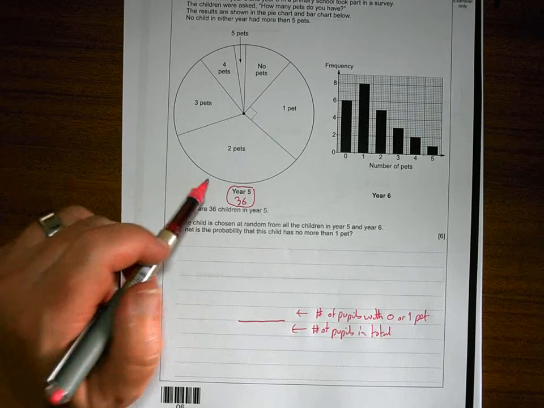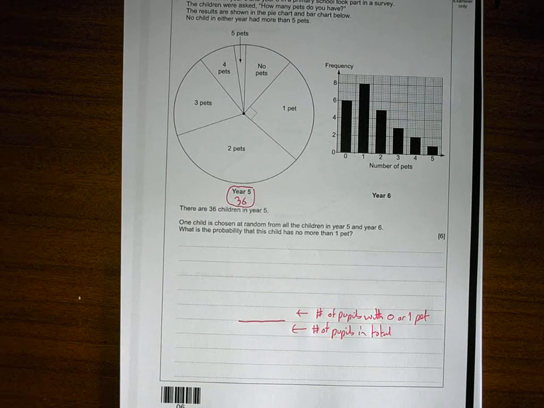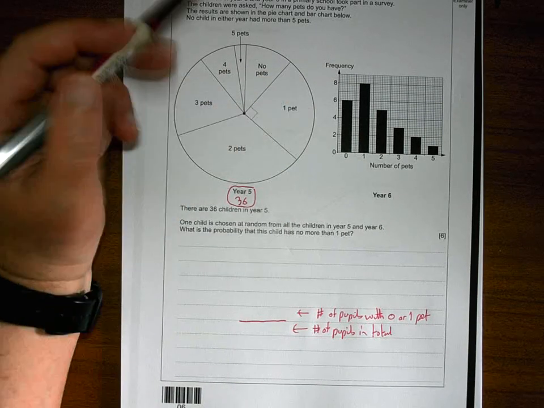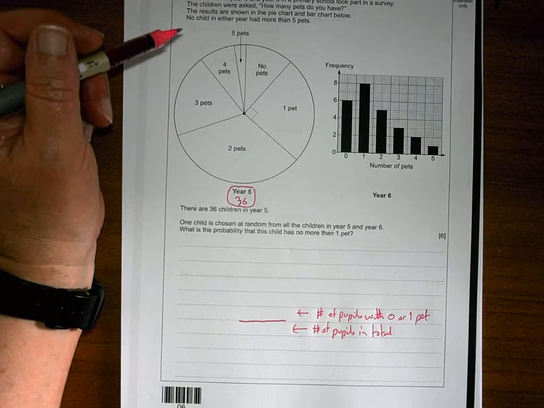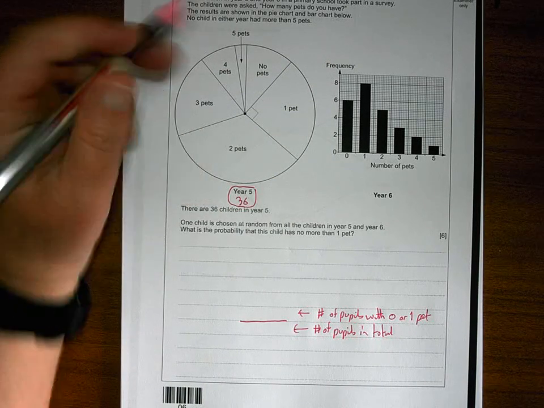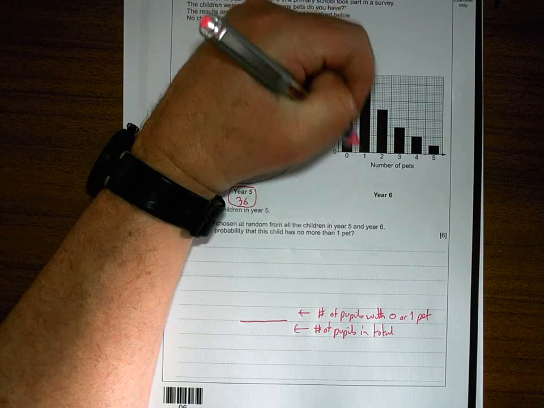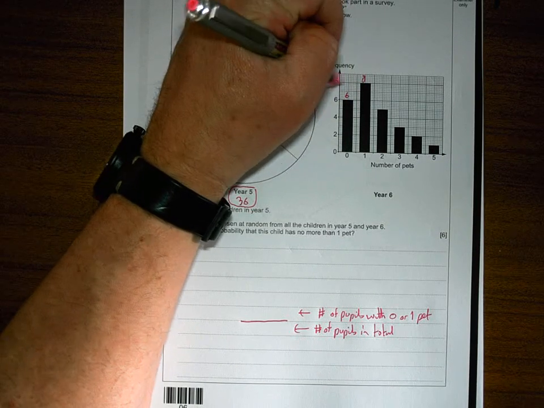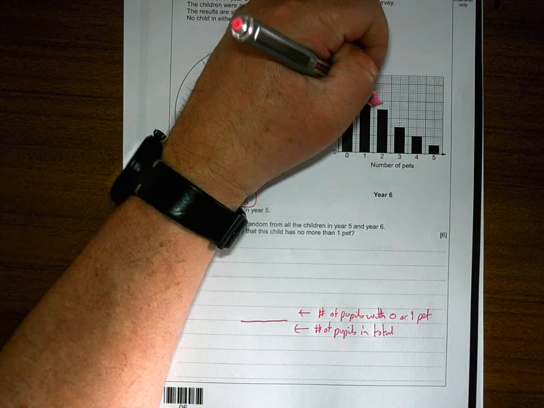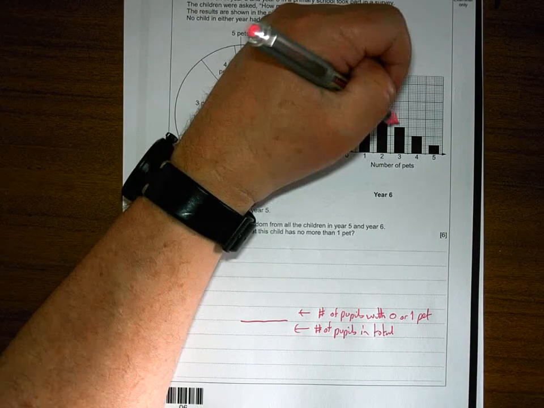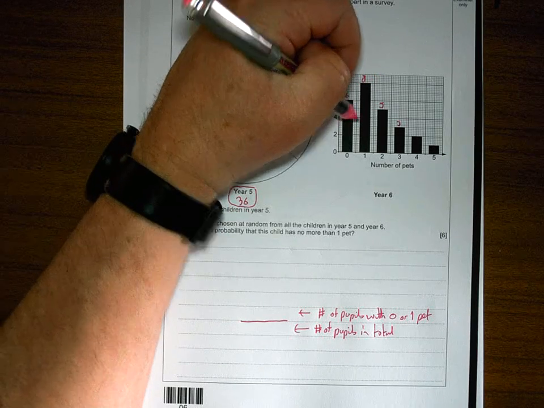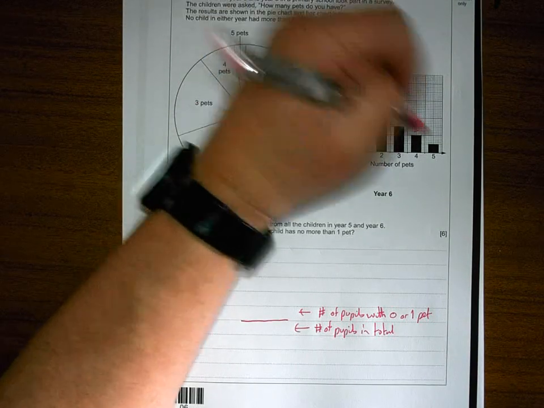I'll leave the pie chart till last because that's a bit more complicated, but if we deal with year 6, it's represented by a bar chart. I don't know how many are in year 6, so we can find that out. There are 6 with no pets, 8 with 1 pet, 5 with 2, 3 with 3, 2 with 4, and 1 with 5.